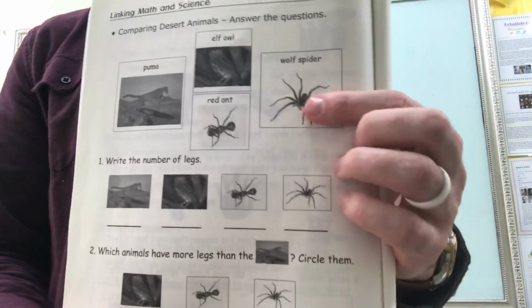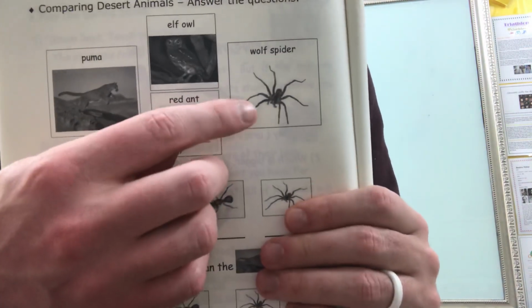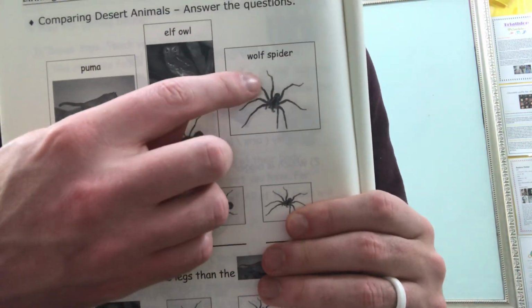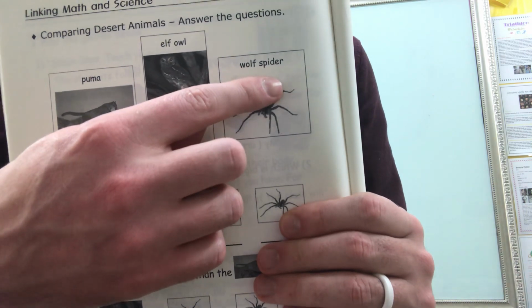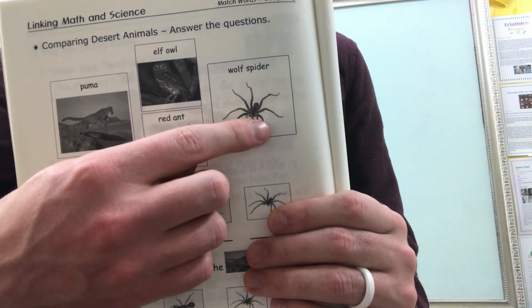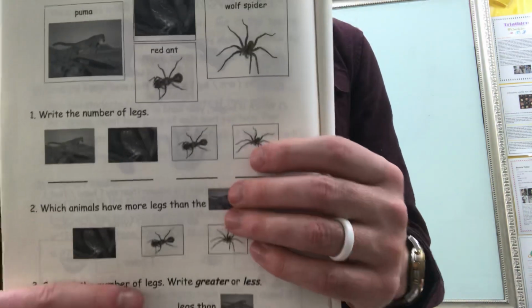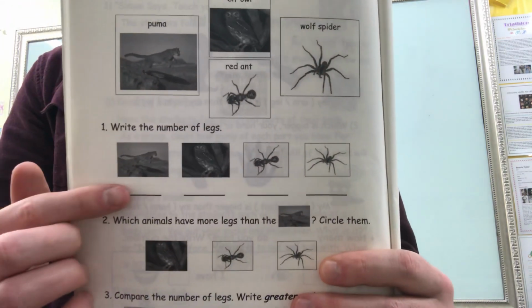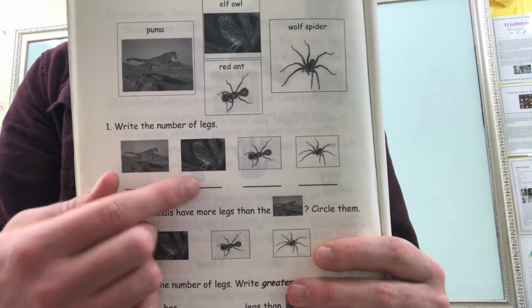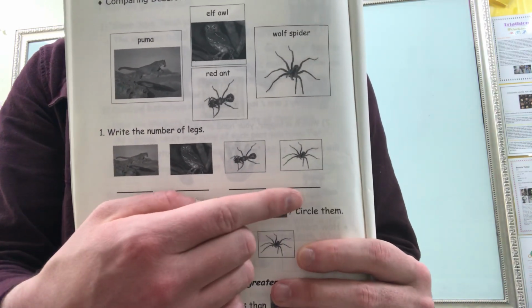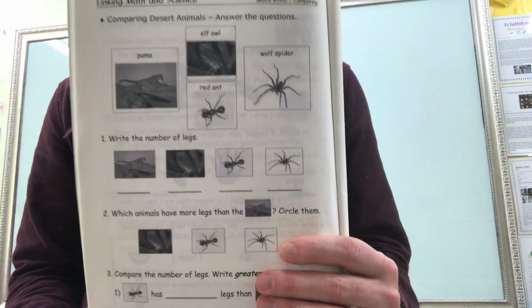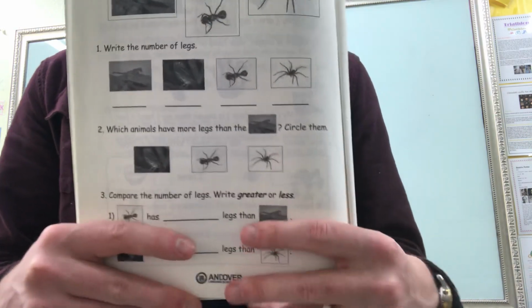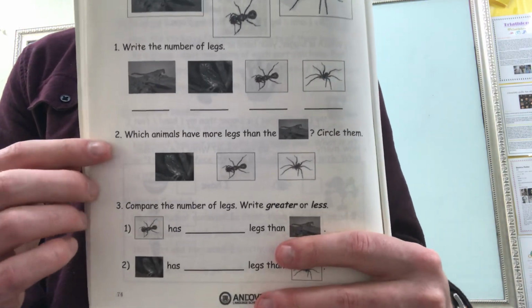Okay, let's go to the spider, the scary little spider. 1, 2, 3, 4, 5, 6, 7, 8. So let's put an 8 for the spider. So 4, 2, 5, 8. Okay? Now let's move on to question 2.